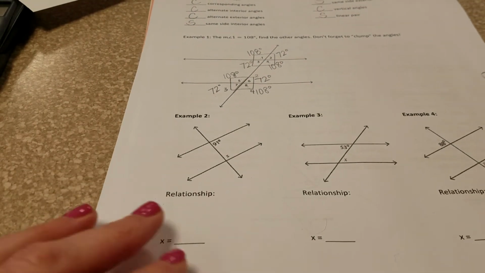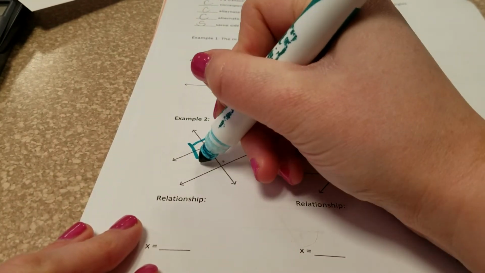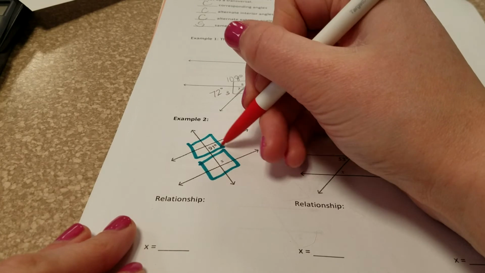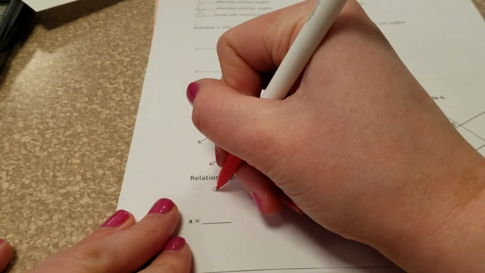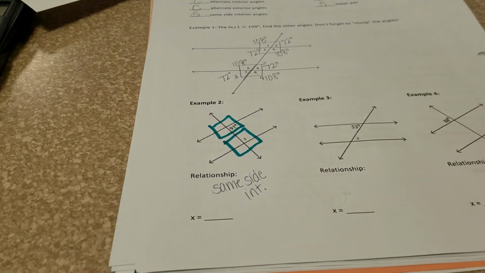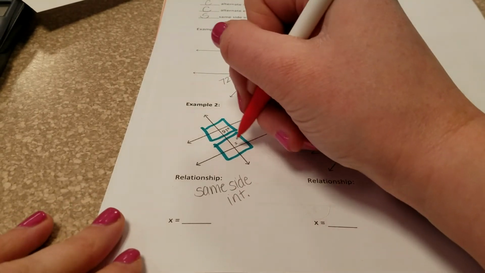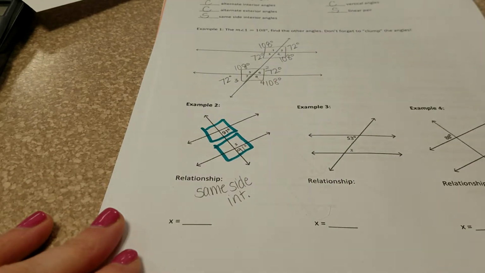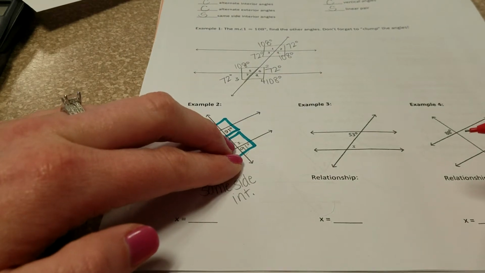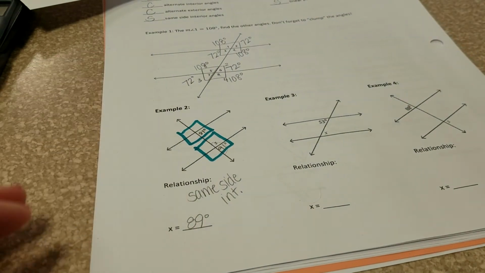If I take a look at example number 2, I can use some color here to liven this up. Here is my clump, here is my clump. If I'm looking at these two, notice they're both on the interior and they're on the same side of the transversal, so they are same side interior. Same side interiors, we can either remember that they're supplementary, or if we did the angle slide, this 91 would move down here, which shows me that together they make a straight line, so they're 180 degrees. Since this one's 91, the supplementary angle would have to be 89 degrees.